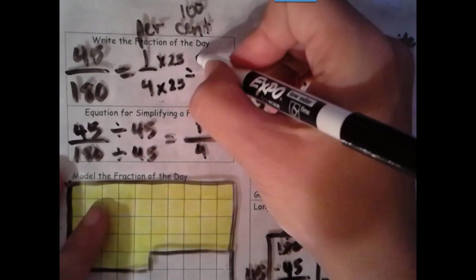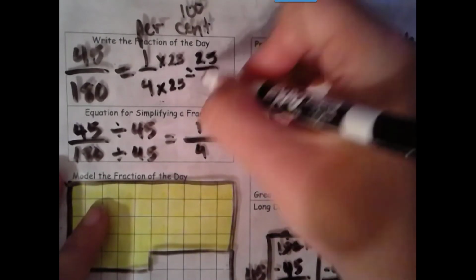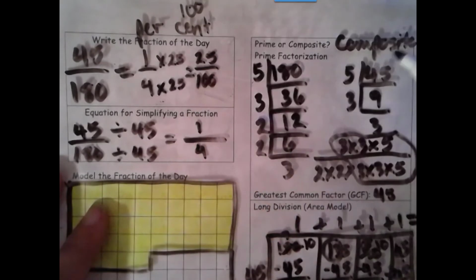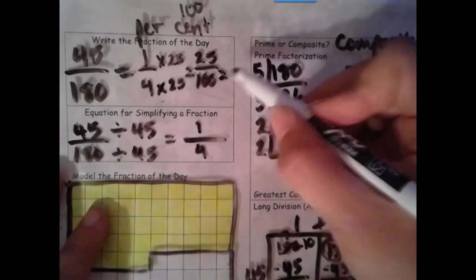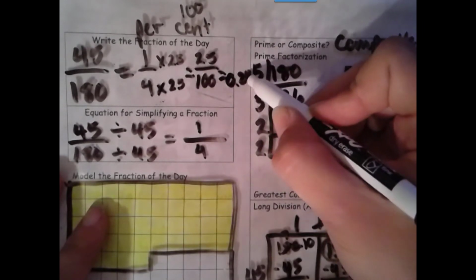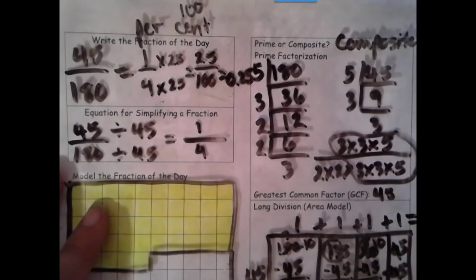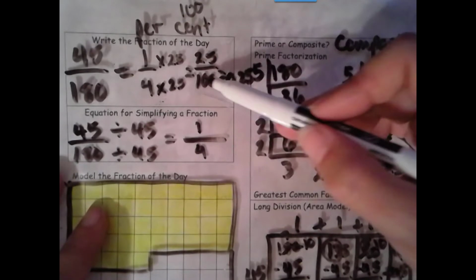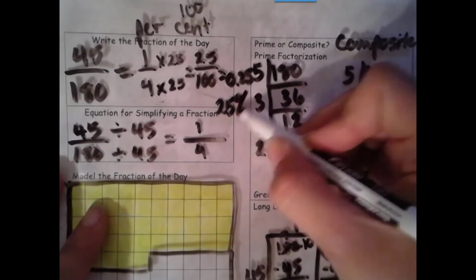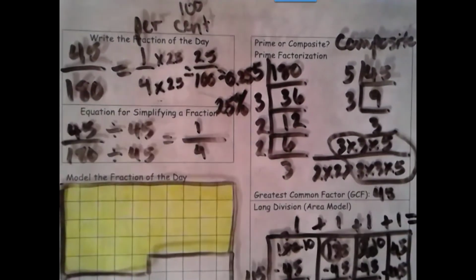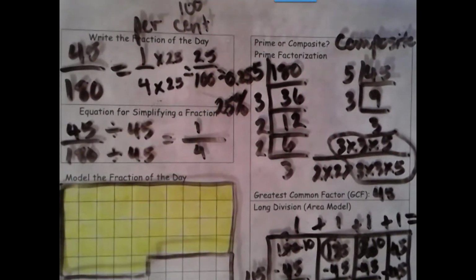So 1 times 25 is 25. 4 times 25 is 100. So here, 25 hundredths. And it's 25 per 100, or 25%. So we have completed 25% of the school year, or 1/4 of the school year is done. We have 3/4, or 75% of the year left.